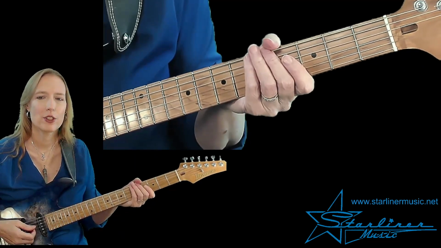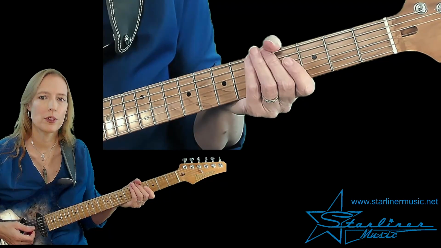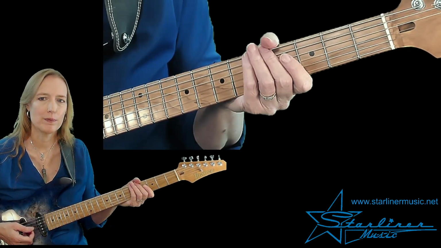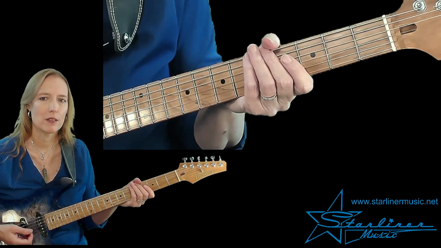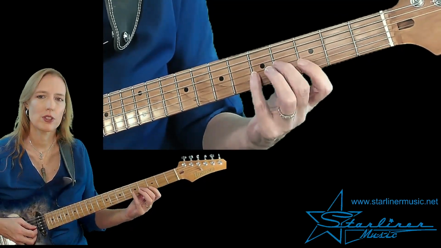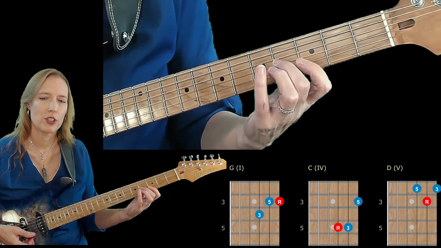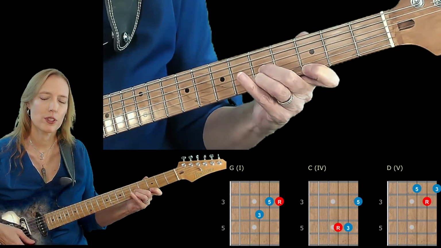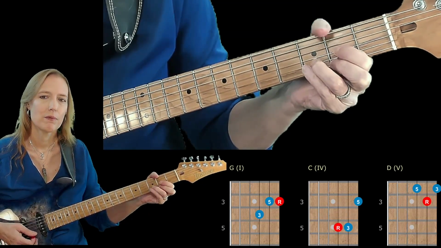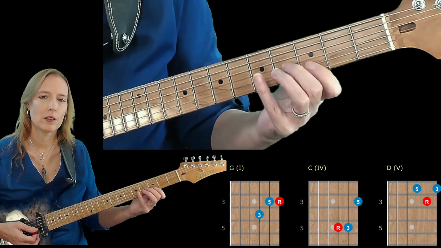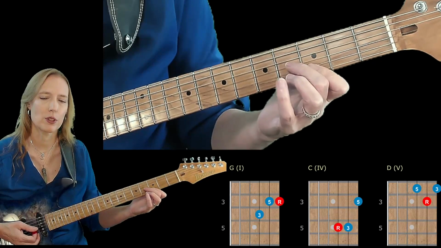In the second set of exercises, I will demonstrate playing the 1, 4, and 5 chord within a 5-fret span. Right now, let's go ahead and look at the key of G. So here's G. The 1 chord is G. 4 chord is C. 5 chord is D. Now, I chose to start at the lowest G chord I could start on, lowest again, meaning closest to the nut.